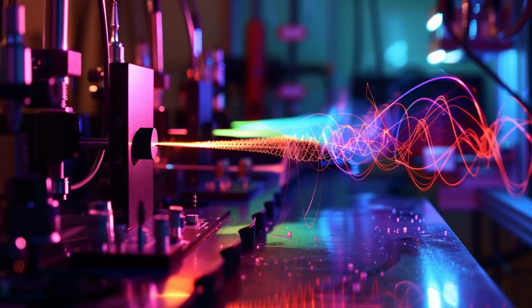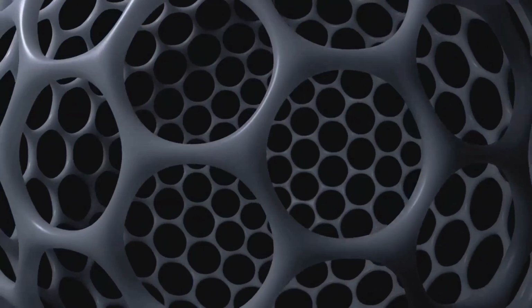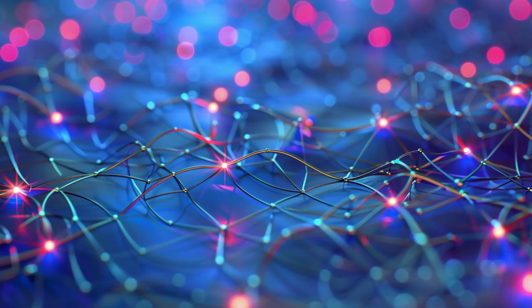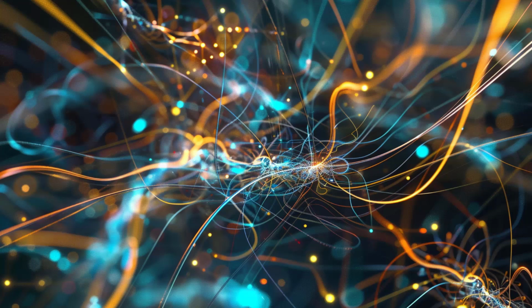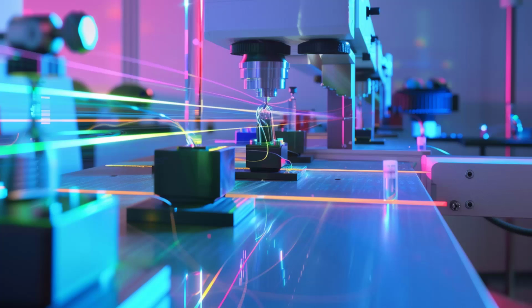1D nanostructures such as nanowires and quantum wires have one dimension in the nanometer scale, while the other two dimensions are considerably larger. Imagine a really thin wire or a long, skinny rod. That's what 1D nanostructures look like at a nanoscale. These tiny structures are of significant importance in the realm of nanotechnology. Their unique size and shape confer them with distinct properties that can't be seen in their bulk counterparts.